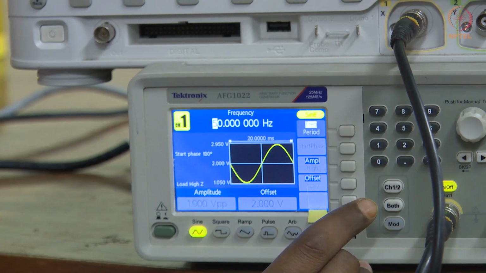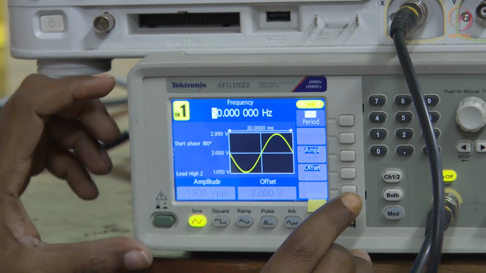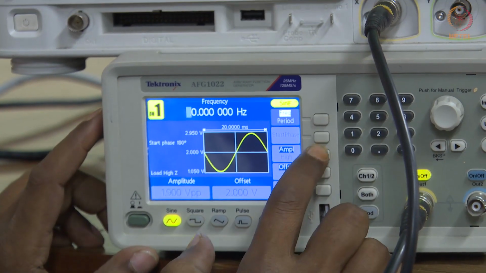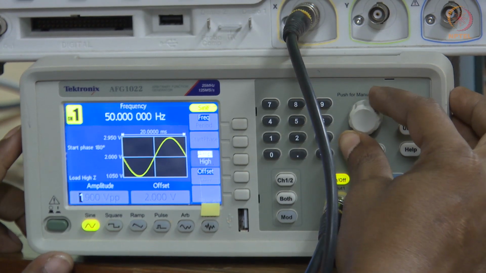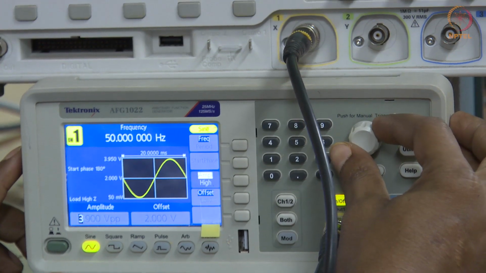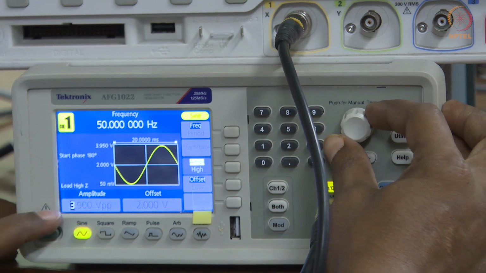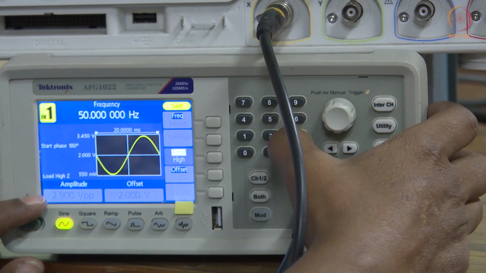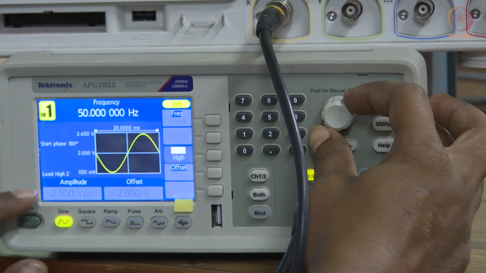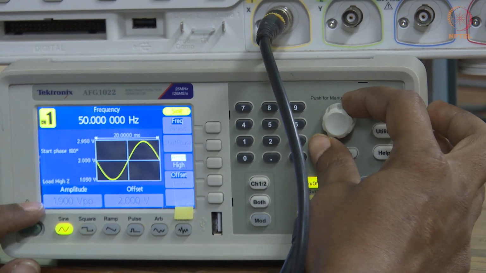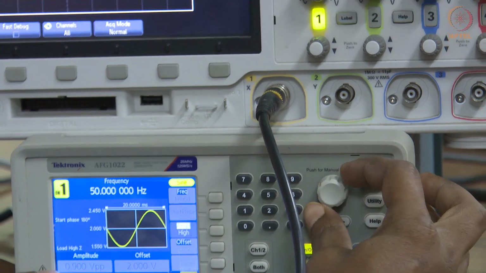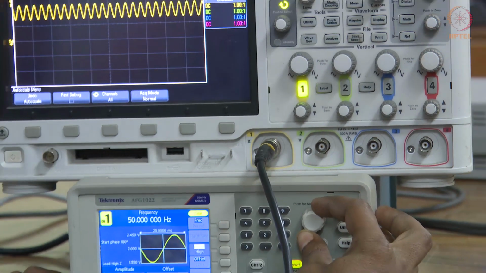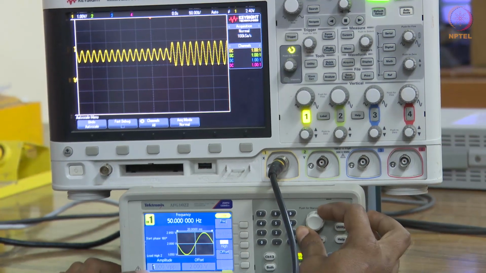In the same manner, we can increase the amplitude also. We have the physical buttons to set the value, as well as a rotary knob here to increase or reduce the amplitude.